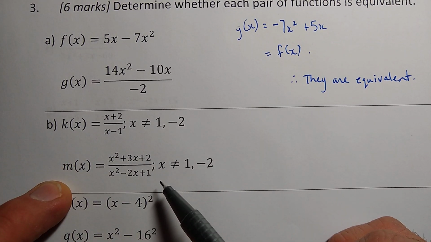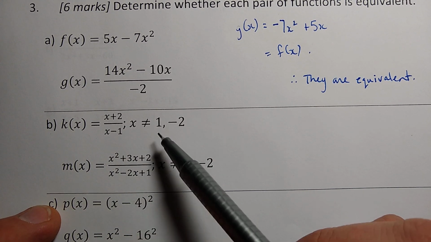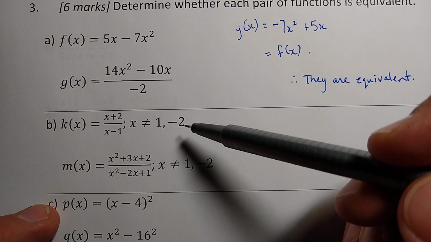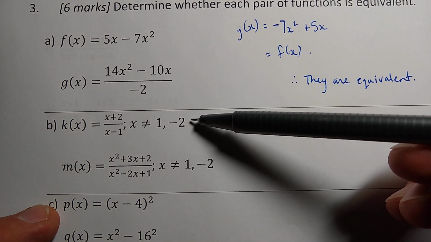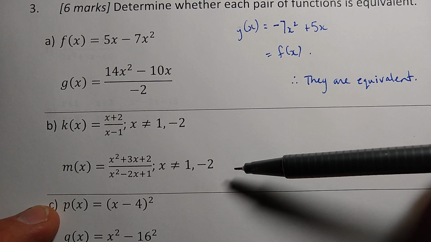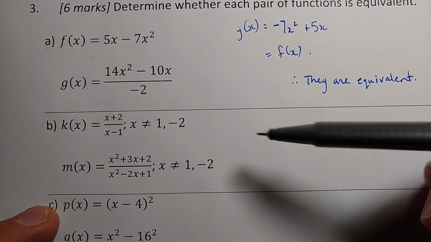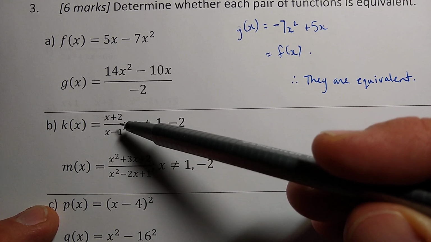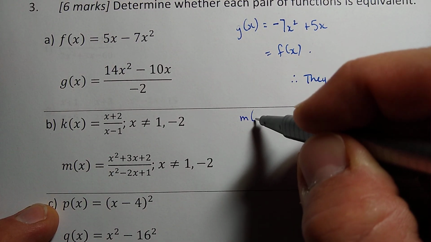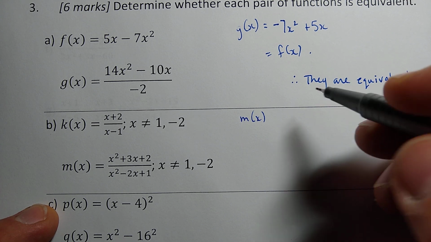So here we have k of x and m of x. They look a little bit different, so let's compare to see if they really are the same function. They do already have two restrictions. The restrictions do match, so that's a good start. So once again, k of x is sort of done. M of x, though, has some possibilities there. Let's try to maybe factor that.